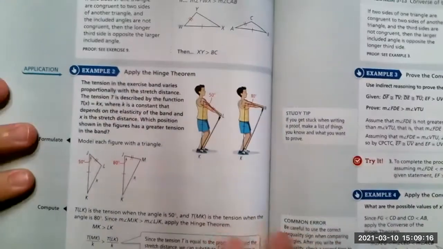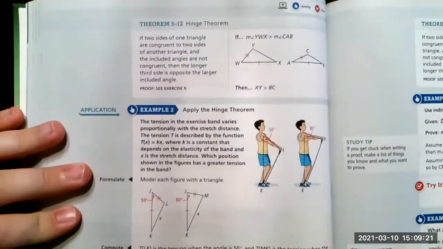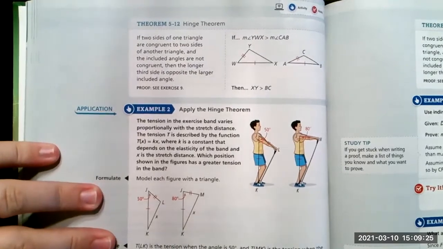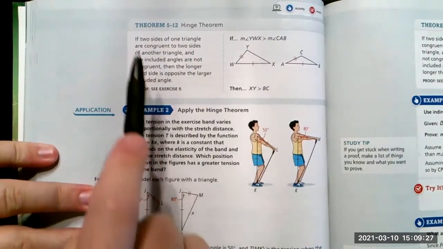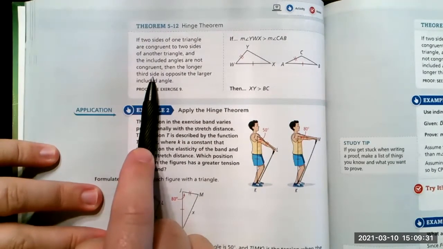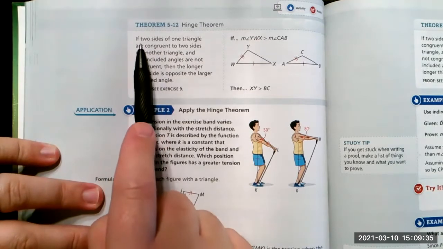We're on page 234. We'll take a look at what they're calling the hinge theorem. Think about the example that we just went through, because that's what this is talking about. We'll read this narrative real quick. It's probably really confusing, but it connects to the idea that we just talked about with the unicycle.